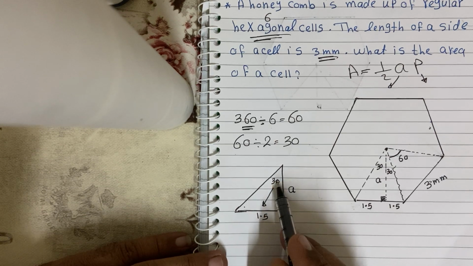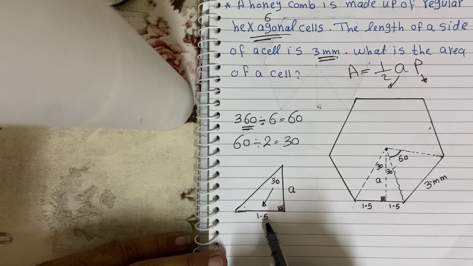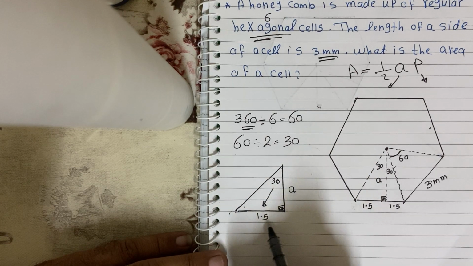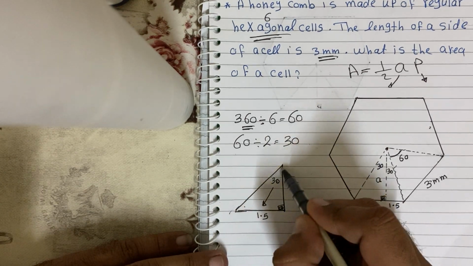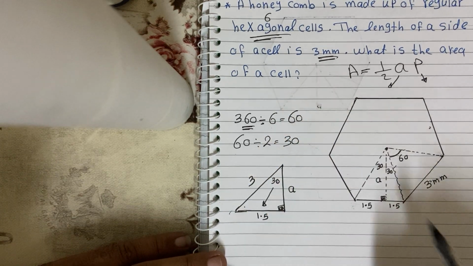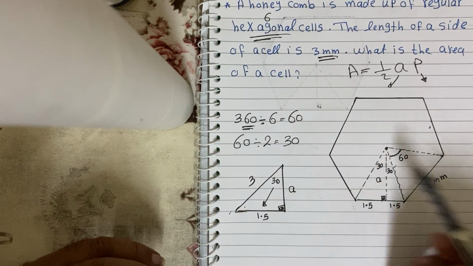The side opposite to the angle 30 is half the length of the hypotenuse. So this is 1.5, so the hypotenuse, the biggest side, will be 3. And we know that the radius is 3, no problem.